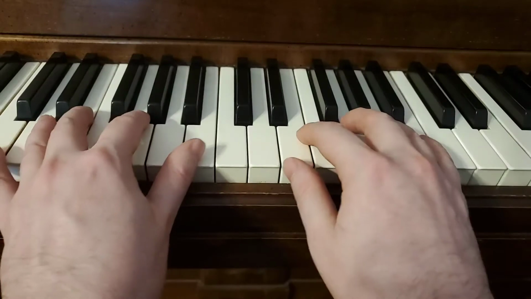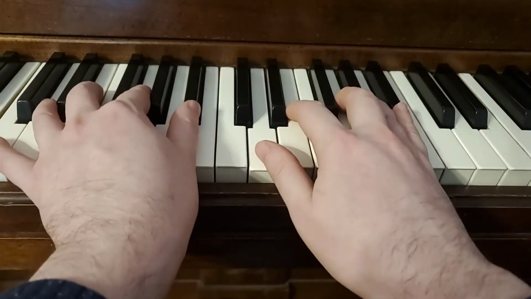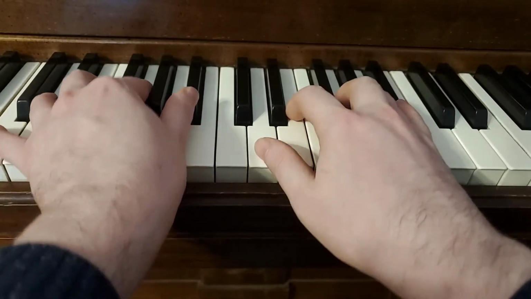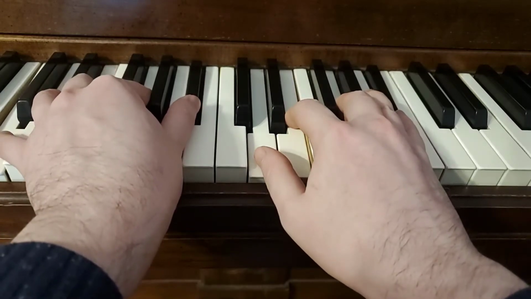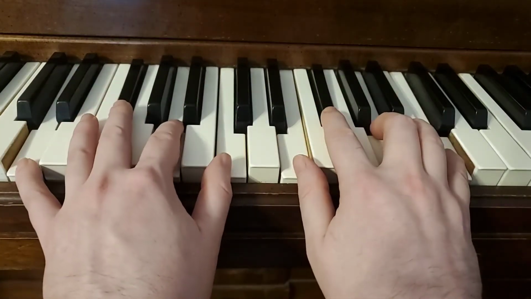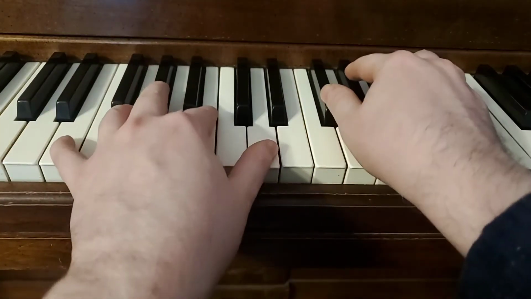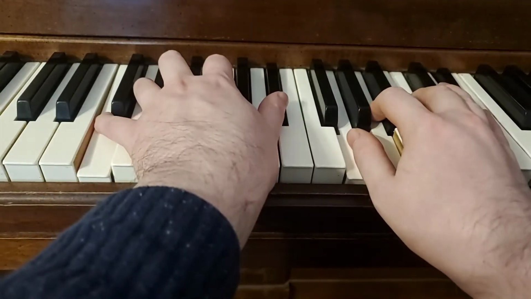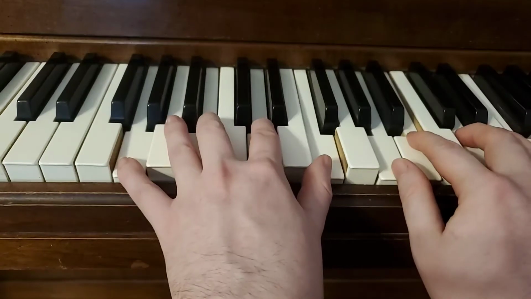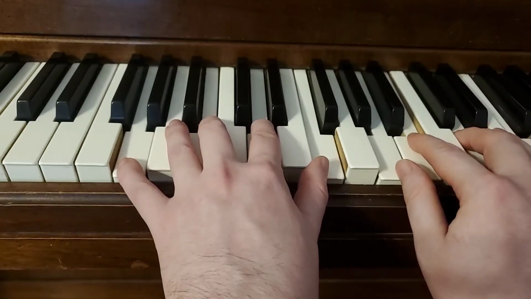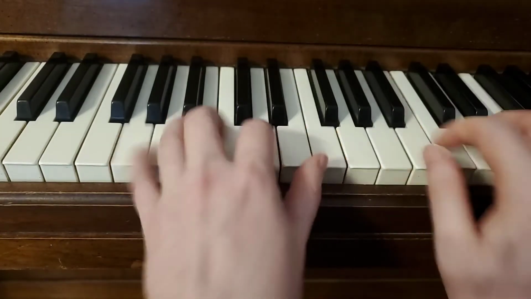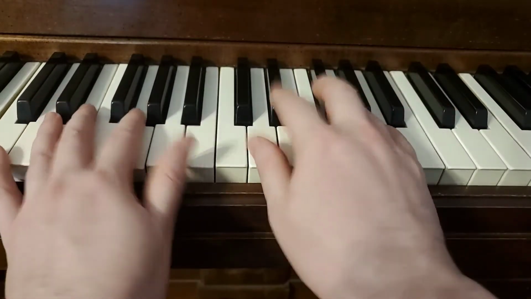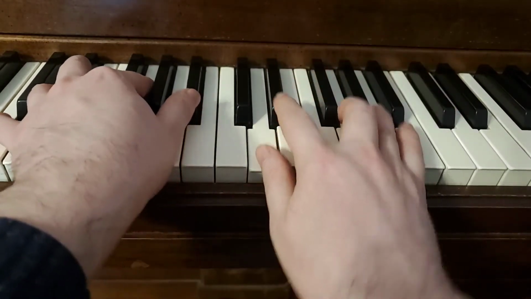Okay, so now up to speed. Let's see what we can do. 1, 2, 3, go. 1, 2, 3, 4. Excellent. And we can do the same thing with the minors. I guess I shouldn't slack. I should do that. So here we go.